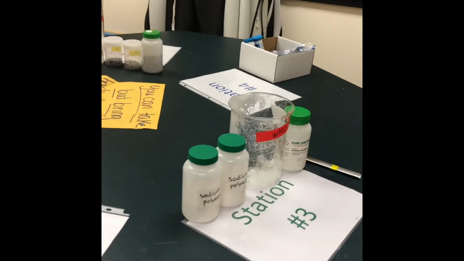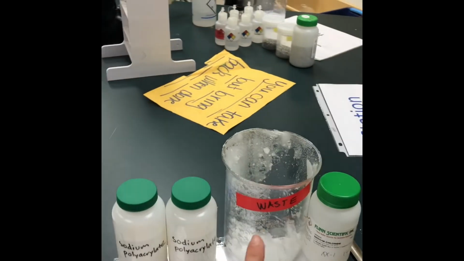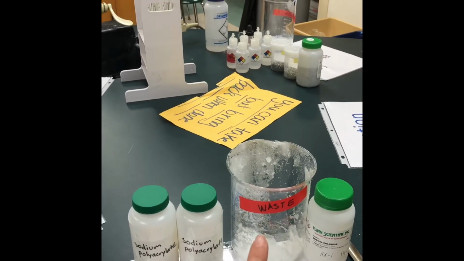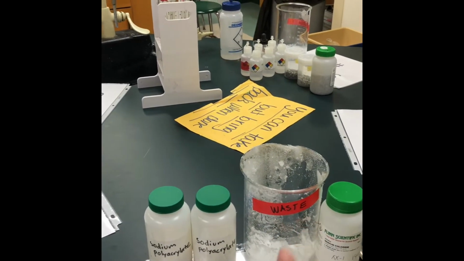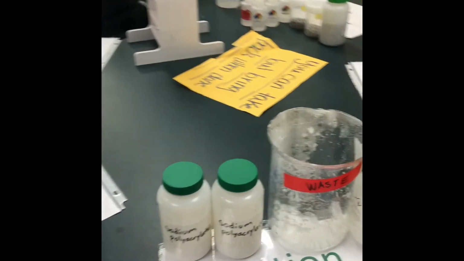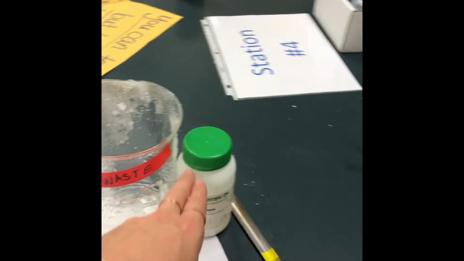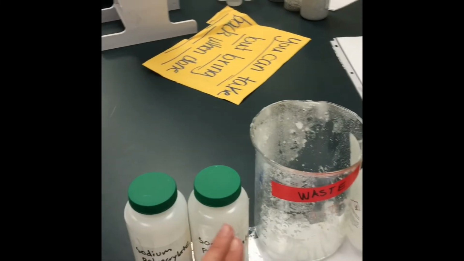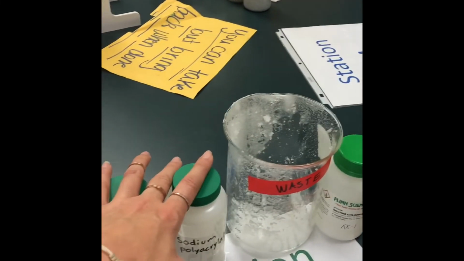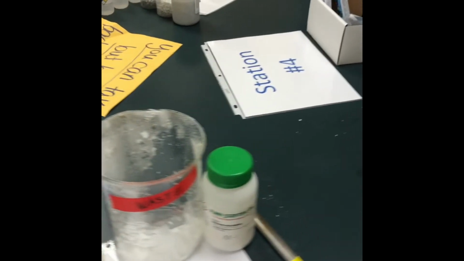Okay, back to our chemicals here. Let's talk about station 3. If you notice, station 3 does have a specific beaker. Again, if you read your procedure, you will see that. Don't just assume. Please read. Also, make sure that you read the bottles. Like if I look here, this bottle looks like this bottle, but they're different things, okay? Remember to recap every bottle and to follow the directions.